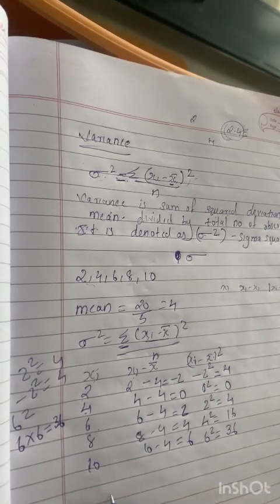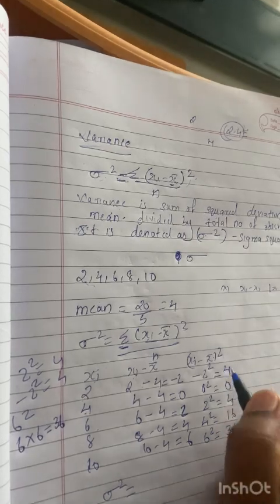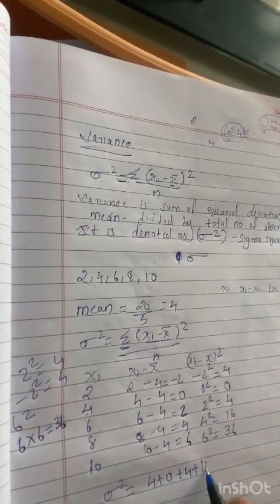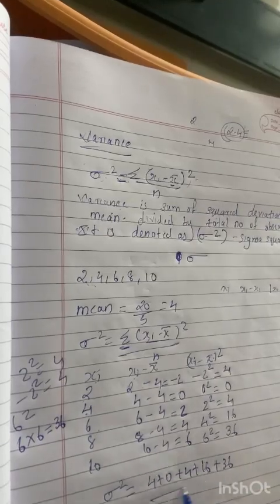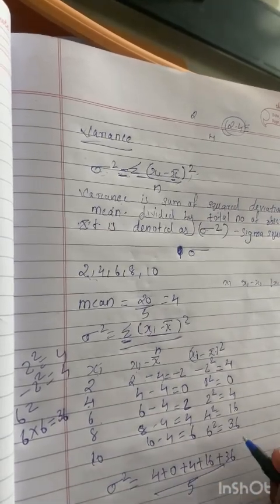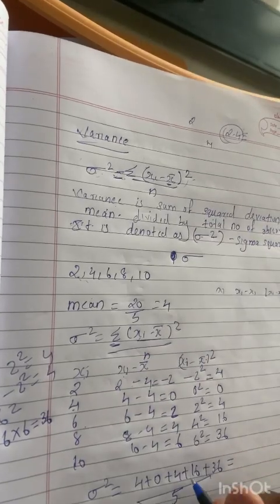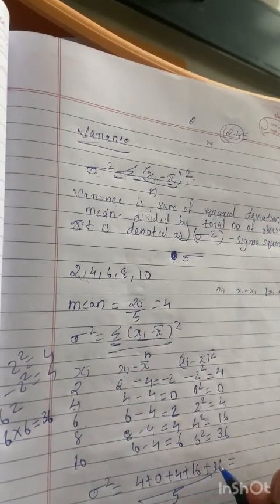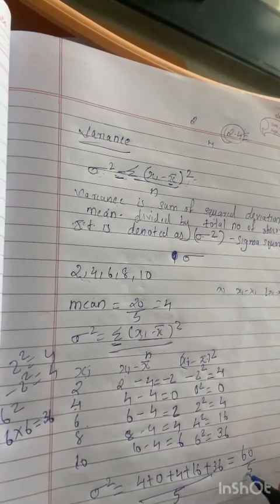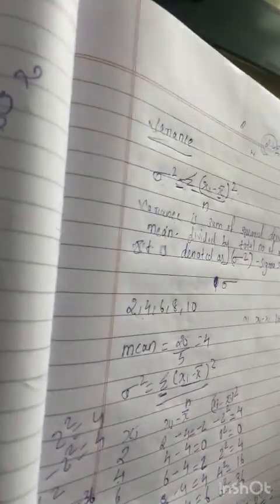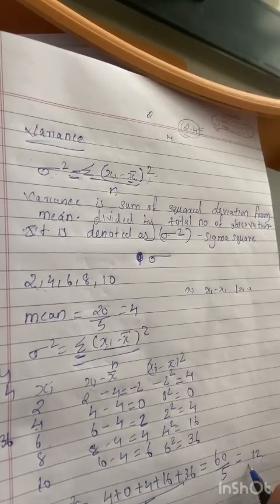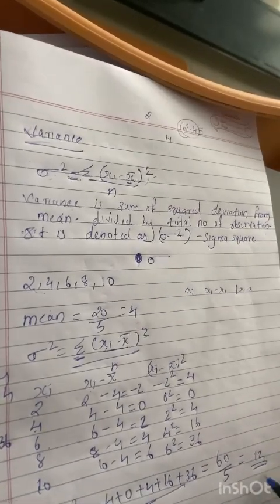So what I will be doing: my sigma square is equal to adding all these terms, 4 plus 0 plus 4 plus 16 plus 36, divided by how many values I have, which is 5. Adding these, it is 20, 40, 60. So it will be 60 by 5, which is equal to 12. So I got the variance as 12.